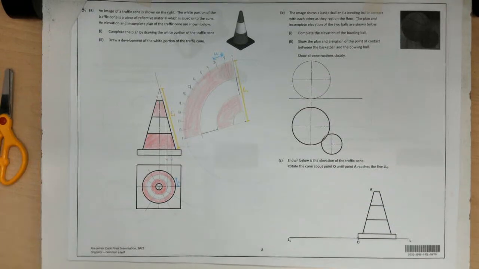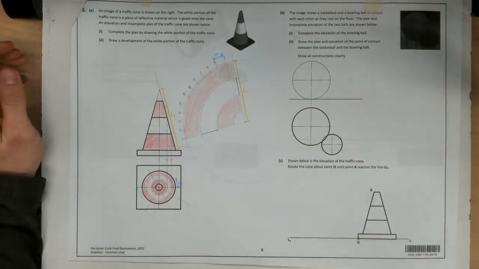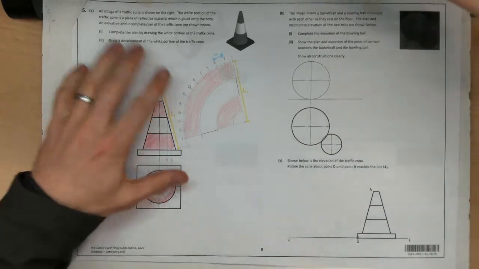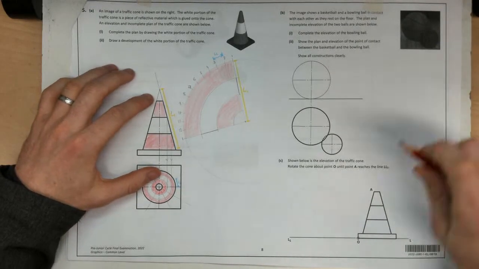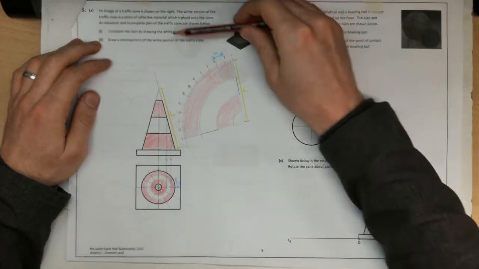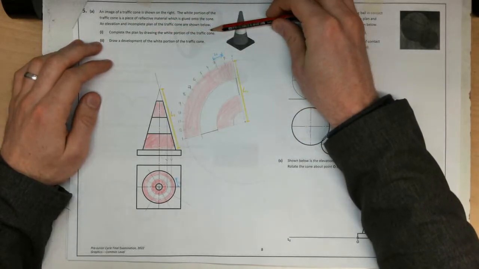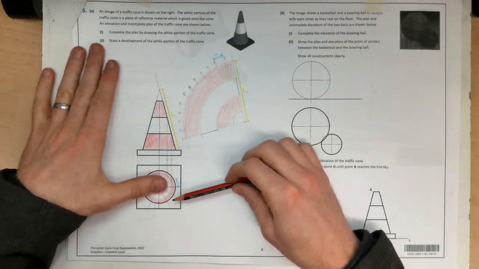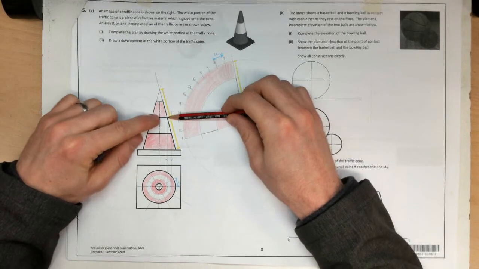Right lads, so this is question 5 on that second sample paper that we've been working through. Just to recap on this question for the guys who are missing. So we have a traffic cone and they wanted us to complete the white portion of the traffic cone because it wasn't in the plan. So that's the radius there.